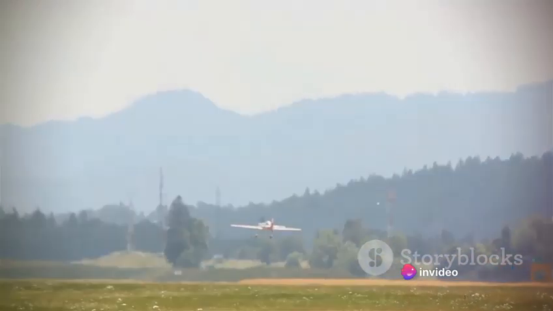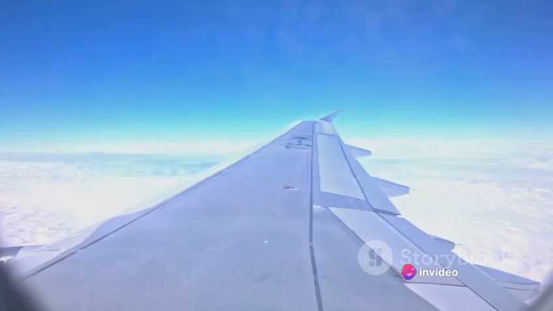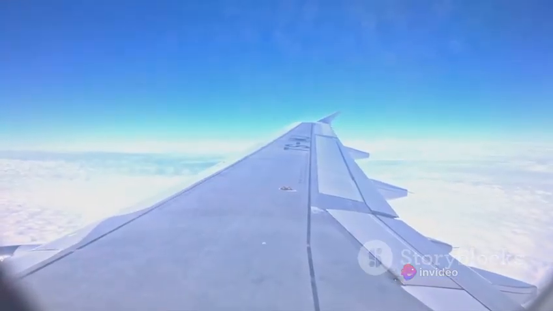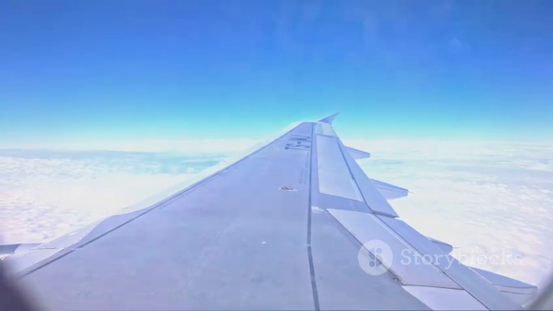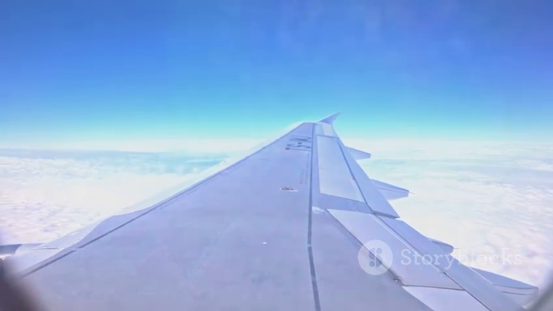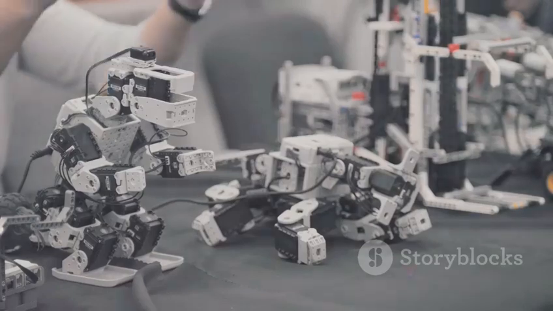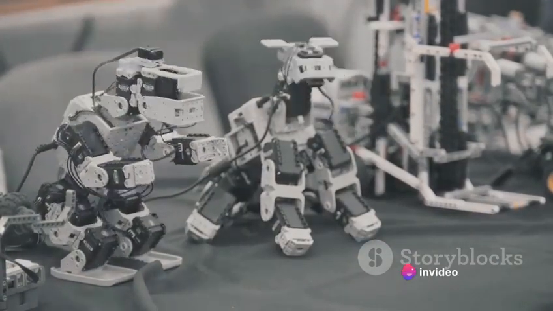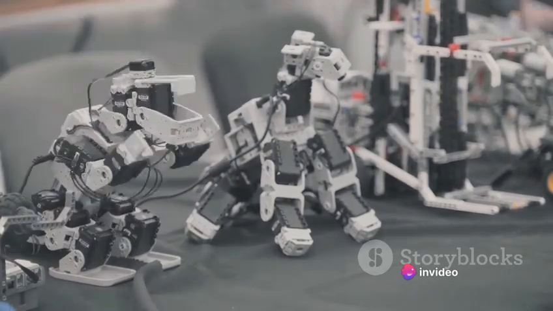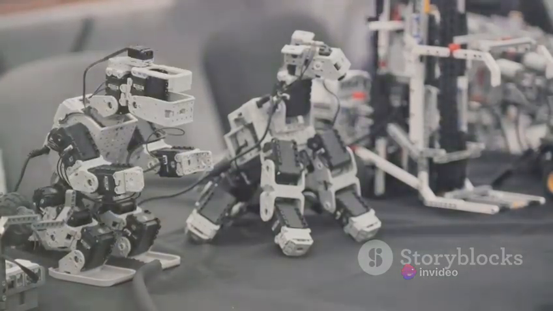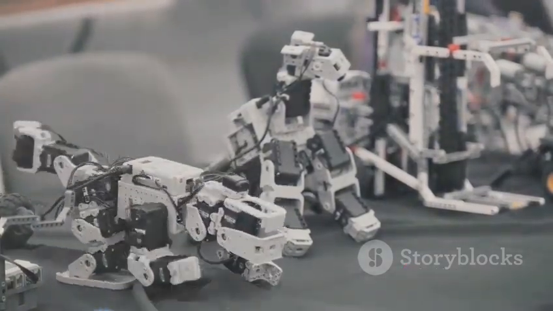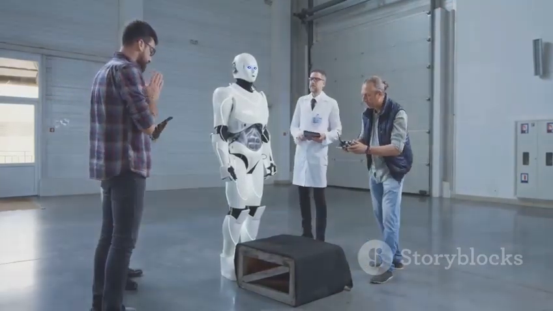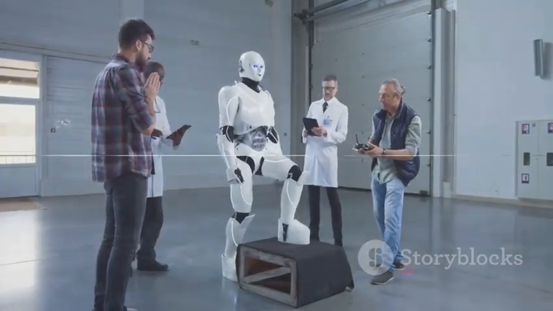Robotic dynamics, meanwhile, uses principles from mechanics, a branch of physics that studies the motion of objects and the forces that cause this motion. One key principle is Newton's second law of motion, which states that an object's acceleration is directly proportional to the net force acting on it, and inversely proportional to its mass. This principle helps explain how a robot can move and manipulate objects.